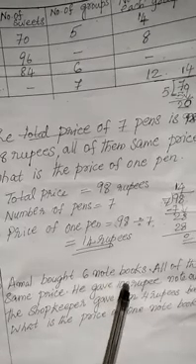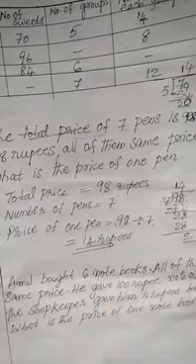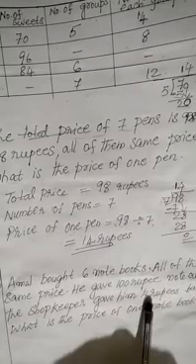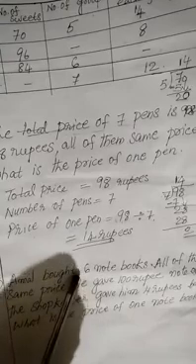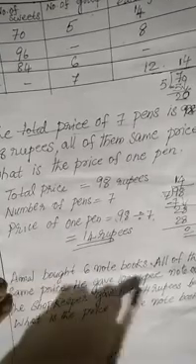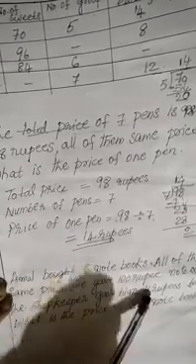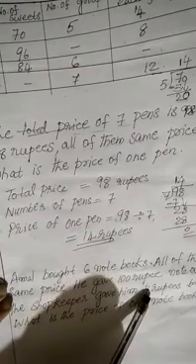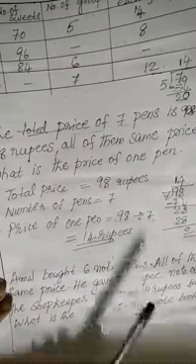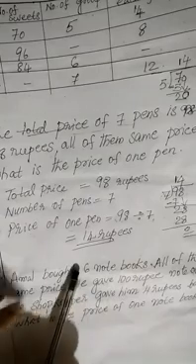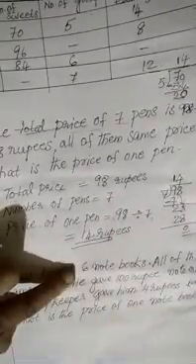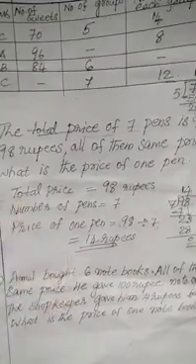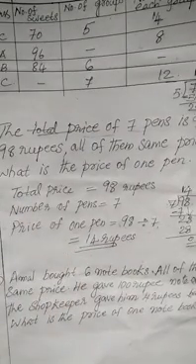Here he gave 100 rupees to the shopkeeper, but the shopkeeper returned 4 rupees to him. So how much did the shopkeeper take for these 6 notebooks? Yes, 100 minus 4, isn't it? 100 minus 4 means only 96 rupees the shopkeeper took for the 6 notebooks. So the price of 6 notebooks is 96 rupees. Okay, so that is what you have to write first. So let us do it now.